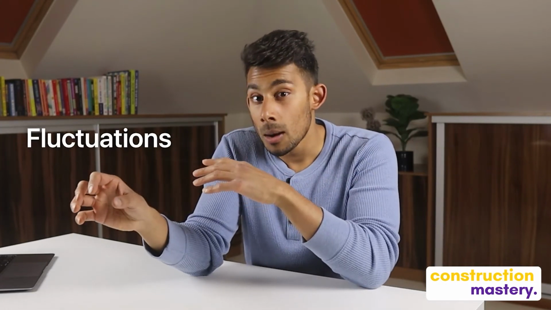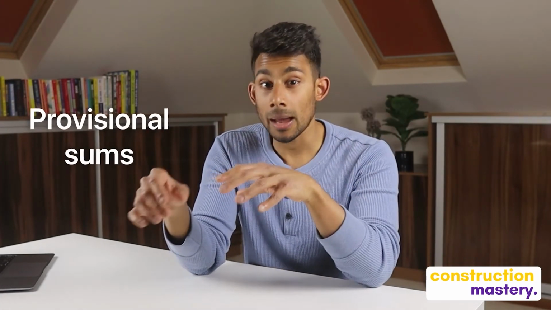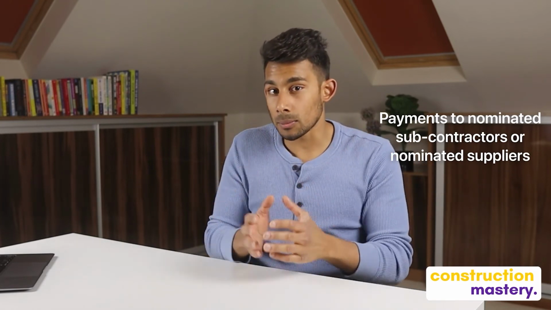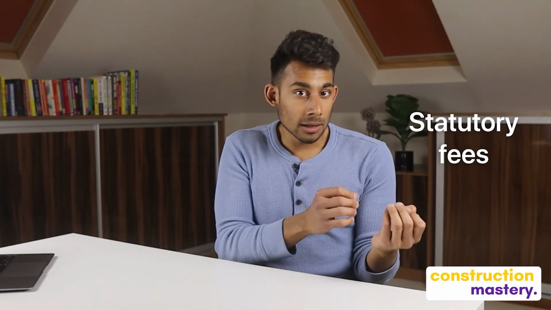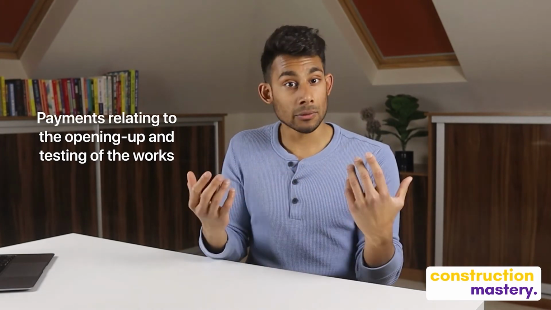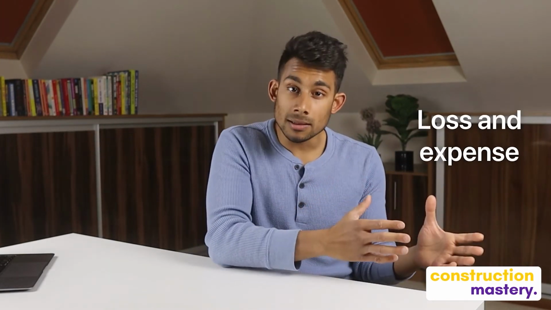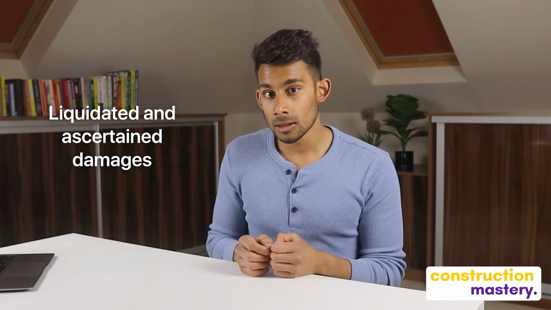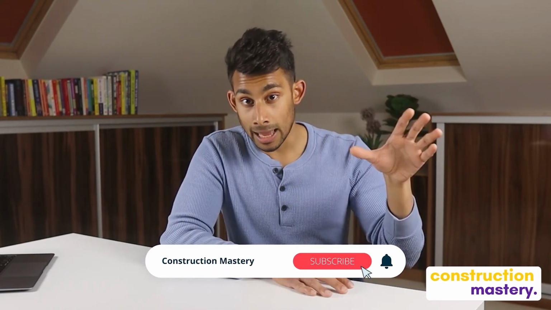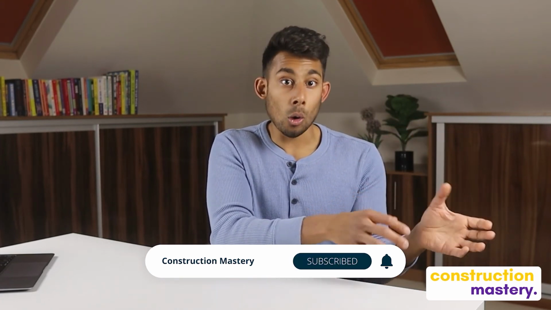And this includes items like variations, fluctuations, prime cost sums, provisional sums, payments to nominated subcontractors or nominated suppliers, statutory fees, payments relating to the opening up and testing of the works, loss and expense, liquidated and ascertained damages, the release of any remaining retention, contra claims as a result of the contractor's operations. And these contra claims could be, for example, a third party claim resulting from contractor negligence or contractual breach, for example, flooding a neighbor's property.